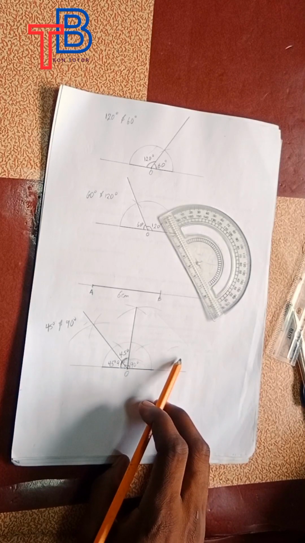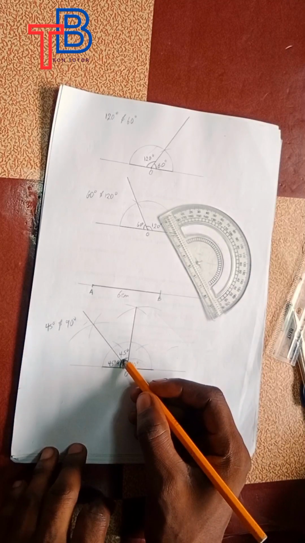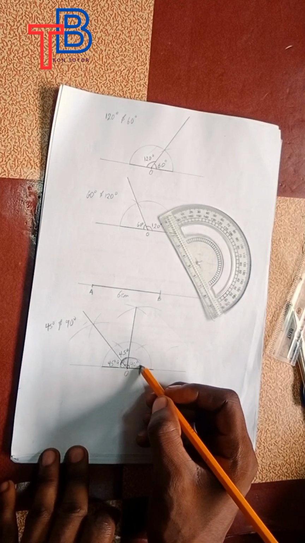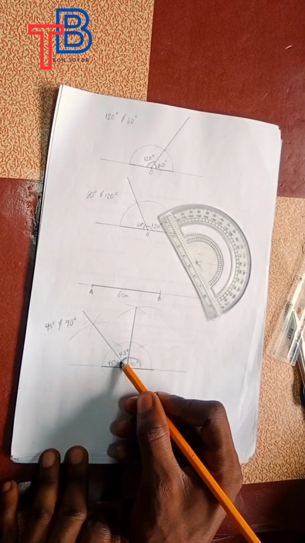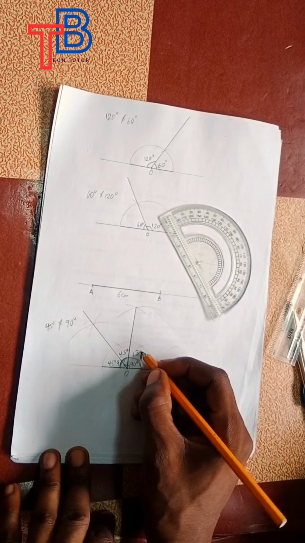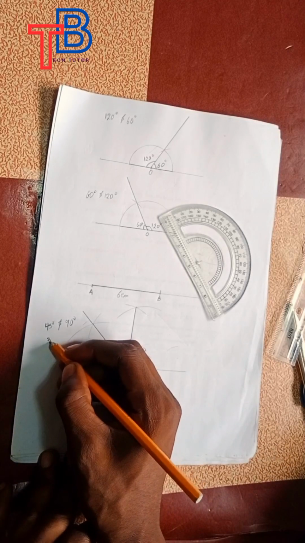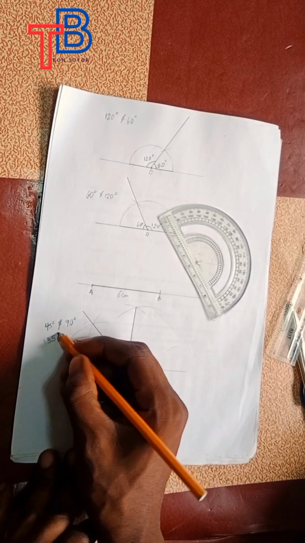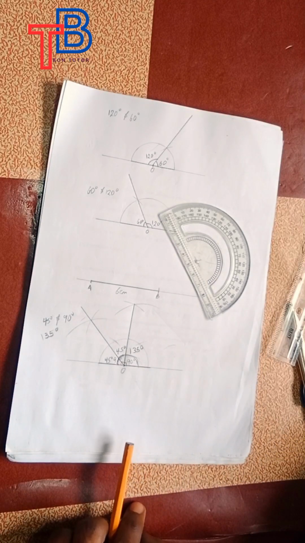Yes, 135 degree, which means the total angle I'm having here, starting from this line to the end of the line here, is 135 degree, which means I also construct angle 135 degree here.